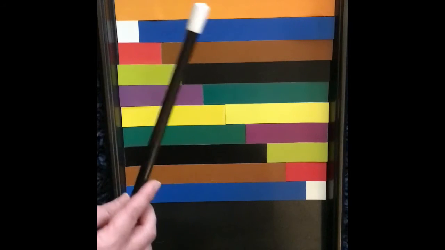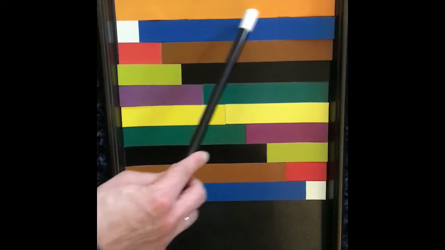Okay, kindergartners, you've built your sight facts for 10. Now let's say the sight facts for 10. Are you ready? Repeat after me. 0 plus 10 equals 10. Now it's your turn.